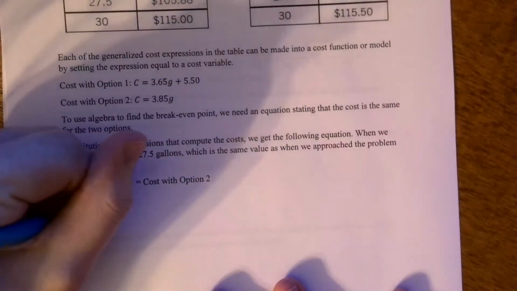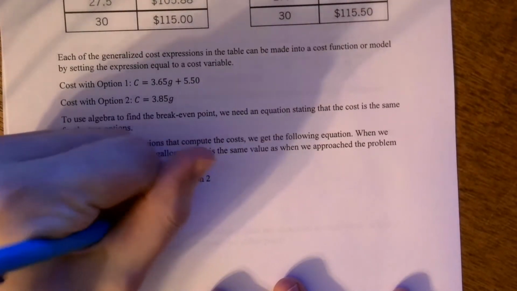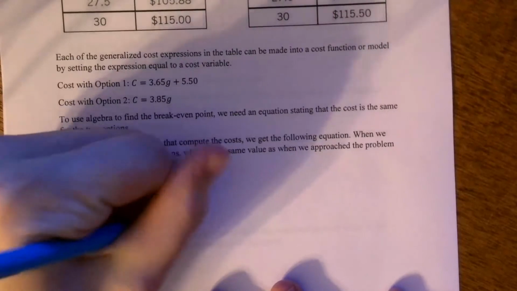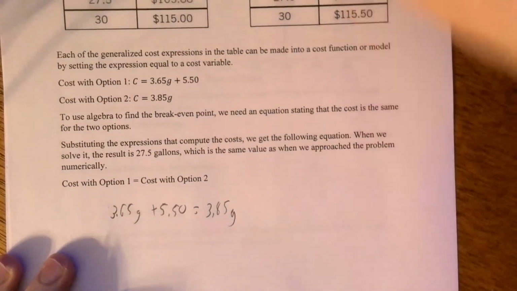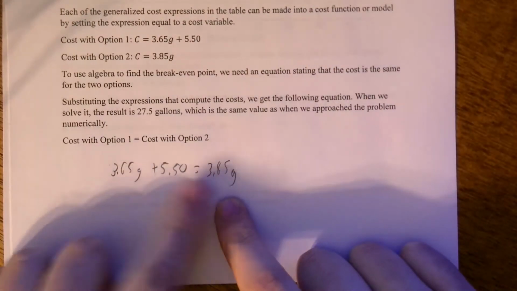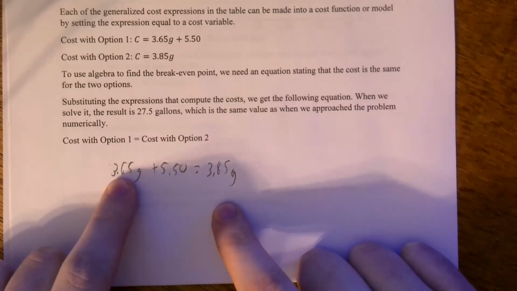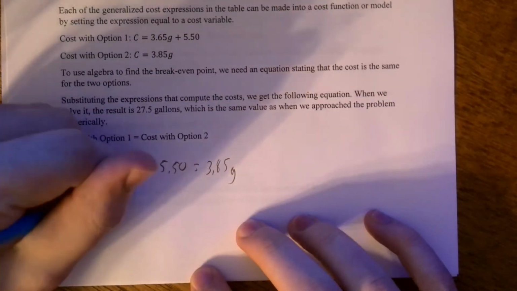So we have 3.65 gallons plus 550 equals 3.85 a gallon. Okay? So we're just setting them equal to each other. Right? And now I can just solve for G, right? So let's subtract this 3.65 gallons on each side. So we'll subtract that on each side.